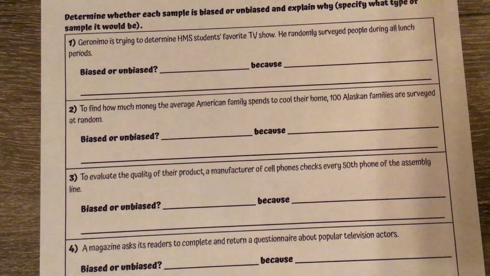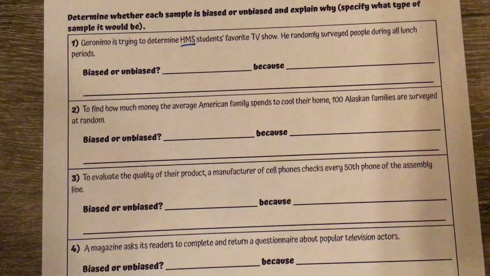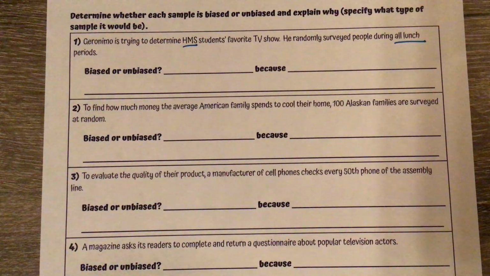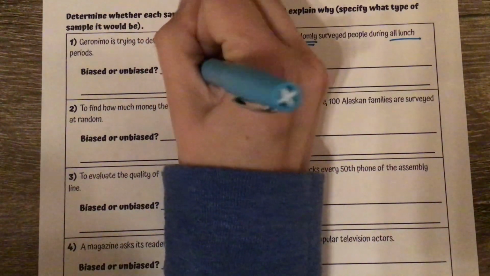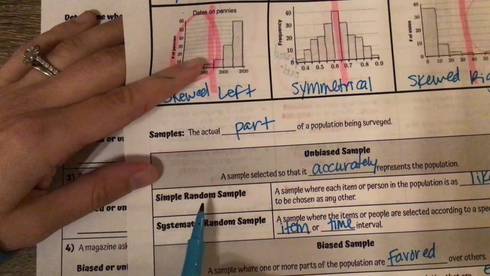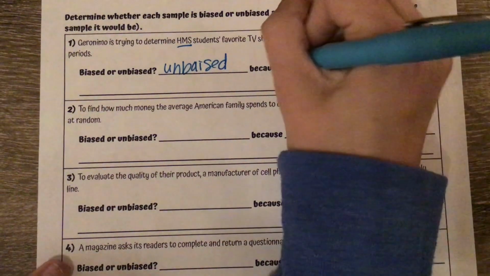He randomly surveyed people during all lunch periods. So he's trying to determine for Hawthorne Middle South, he did it during all lunch periods, which would be all students. And he randomly surveyed. So we know that this is unbiased. This would be fair. He's not just picking a convenient population. If he's randomly surveying, that's going to be the simple random sample.